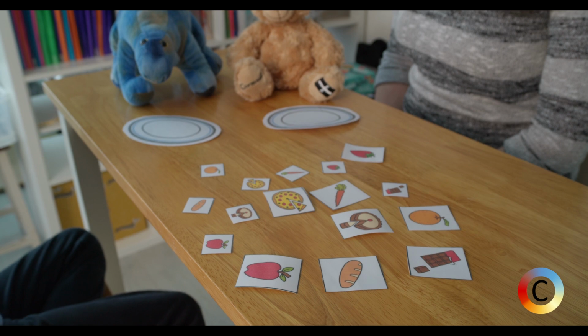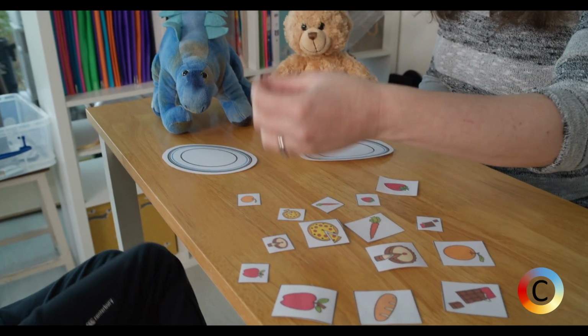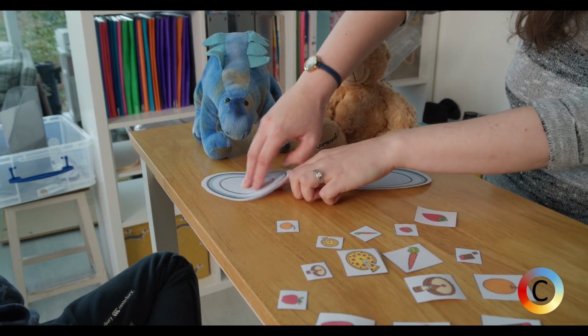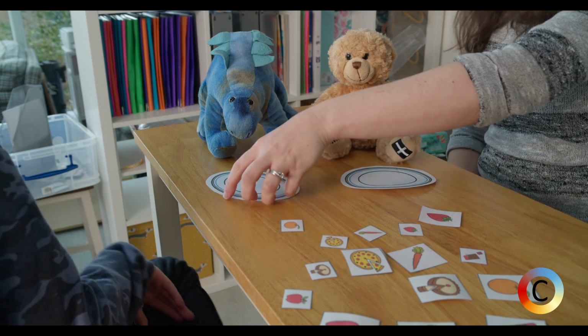The small bread under Dinosaur's plate. Put the small bread under Dinosaur's plate. Amazing, well done. Really good.